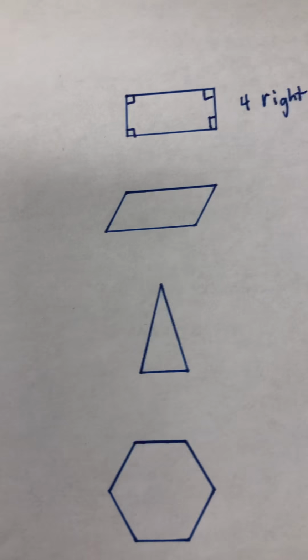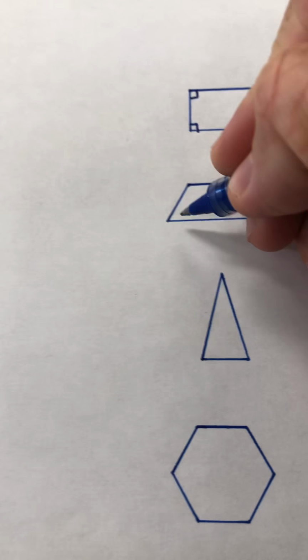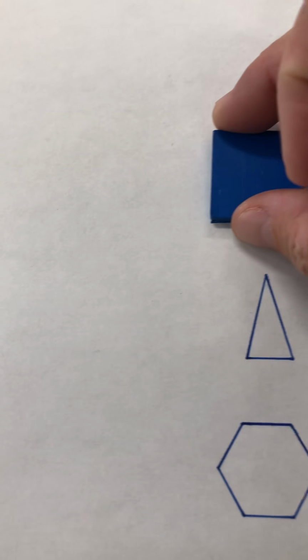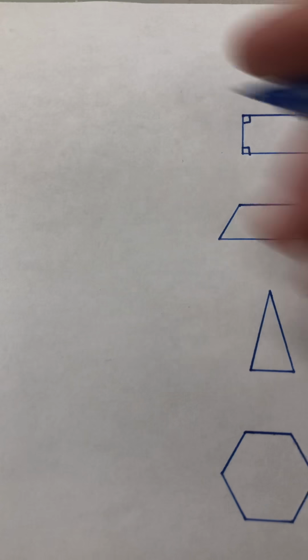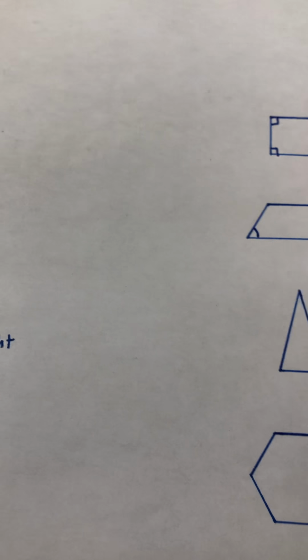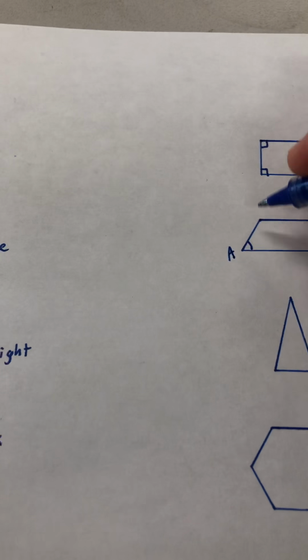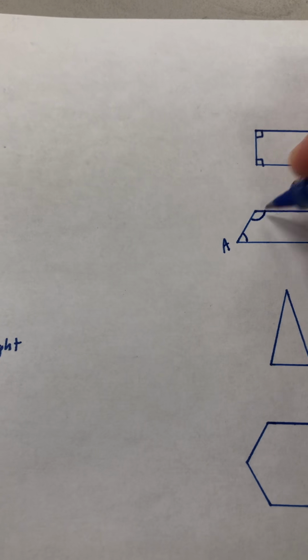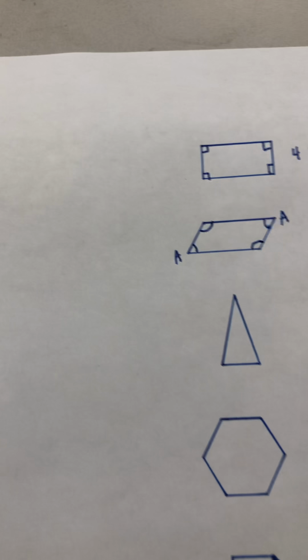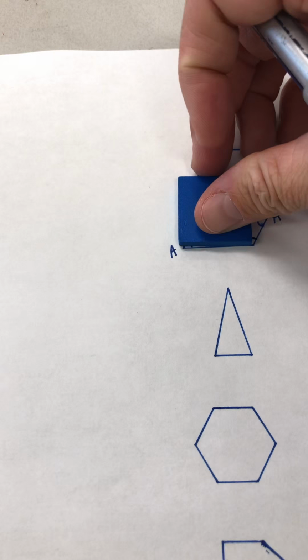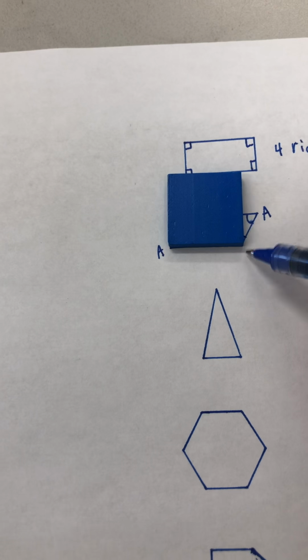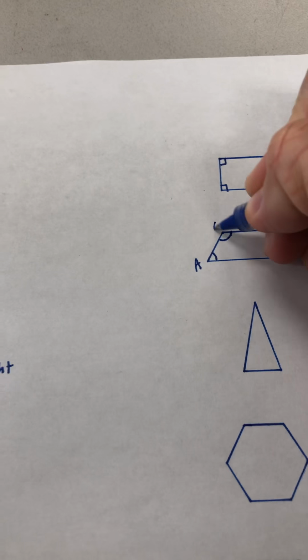Okay, next I'm looking at a quadrilateral. They can use the square if they need. As I try to put that in there, I see this is an acute angle, so that opens up small. This is an acute, and this is an acute, and this one over here swings open larger, and so does that. My square is not going to fit in that corner, this corner down here. So we're going to call these obtuse angles.